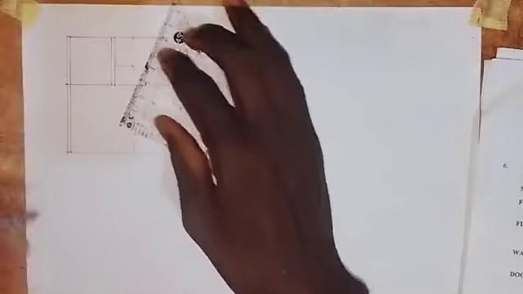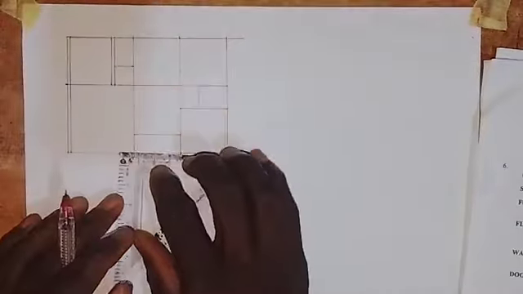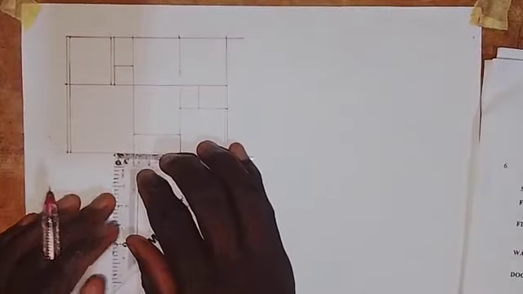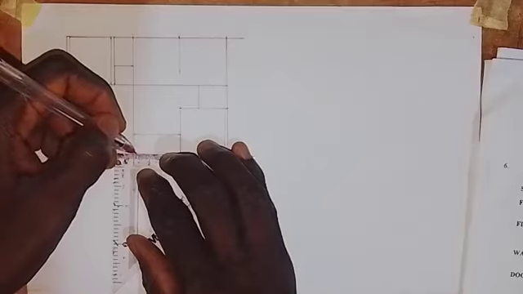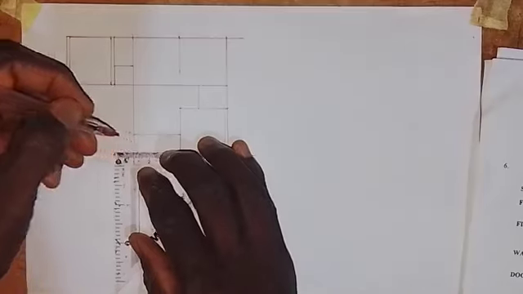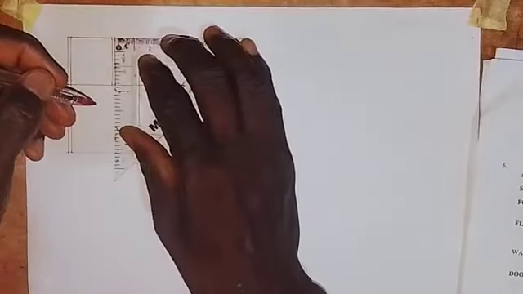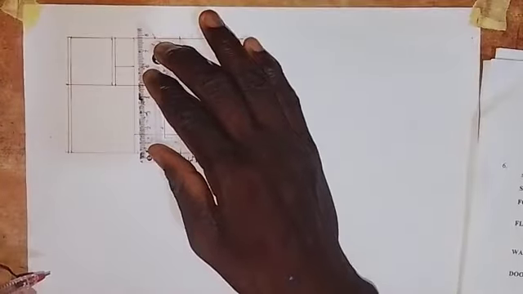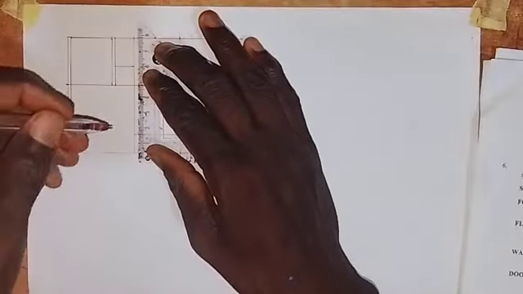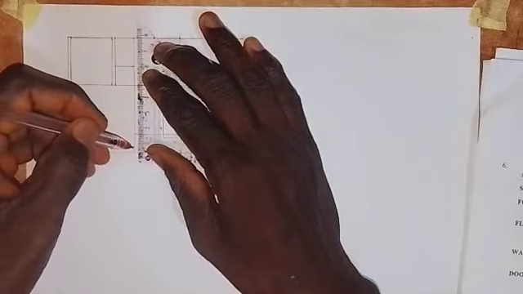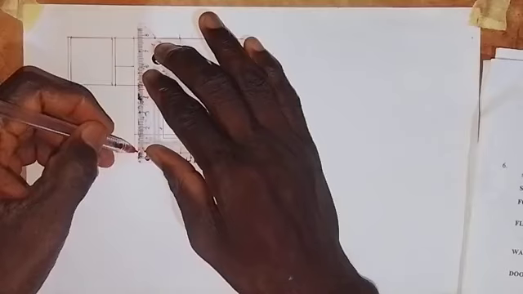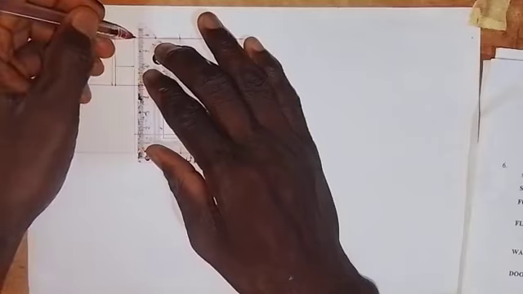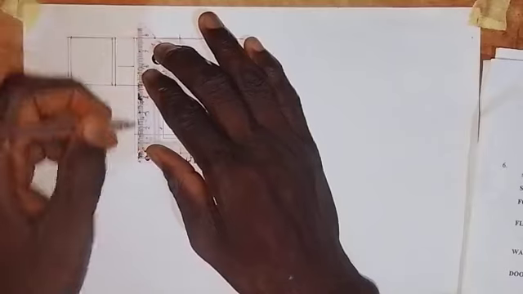Okay, so we have the thickness of this wall, and then coming here, I will take it to this side. We have more space here, so this is 2 millimeters. Then coming up, we also have 2 millimeters here. So I'm going to connect these 2 points together, and we have this wall thickened.